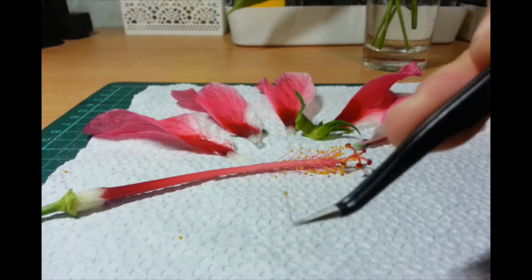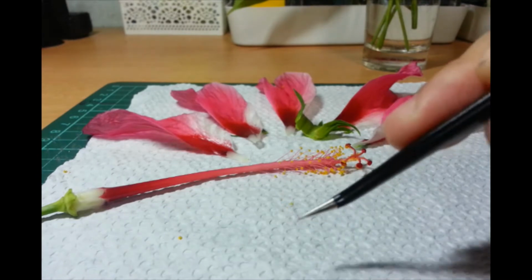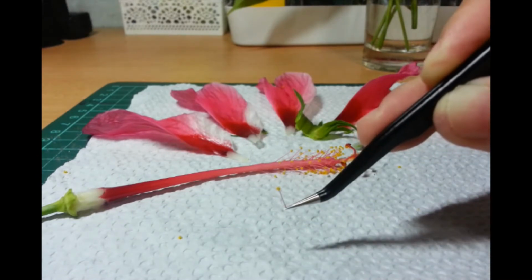I cannot focus on the stamen. Yeah. Sorry. Okay, ito na lang. That's as good as it gets.